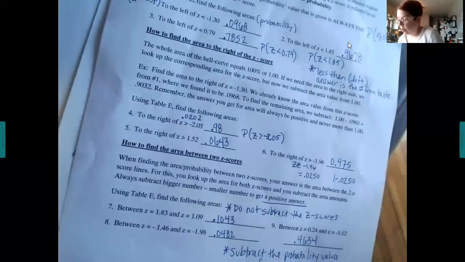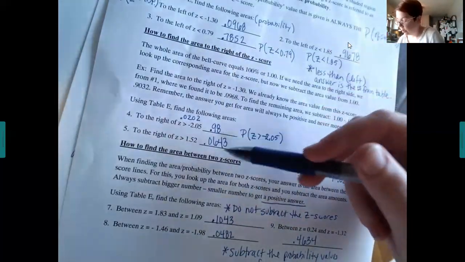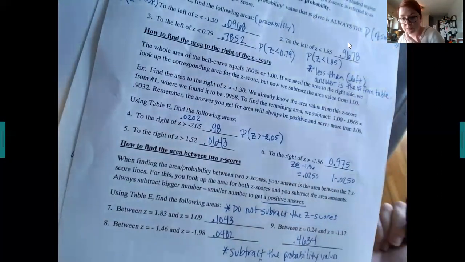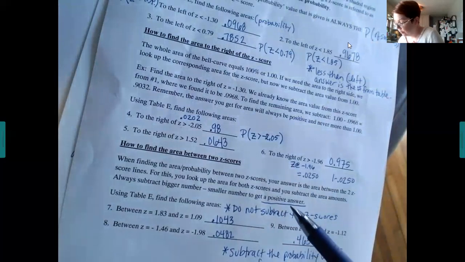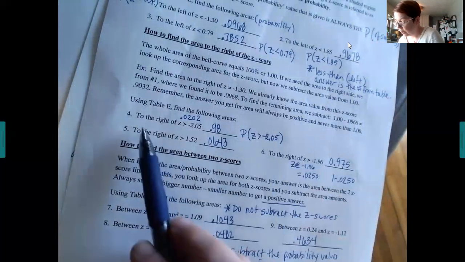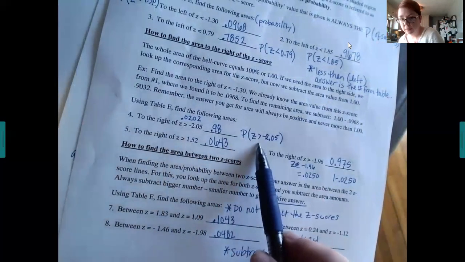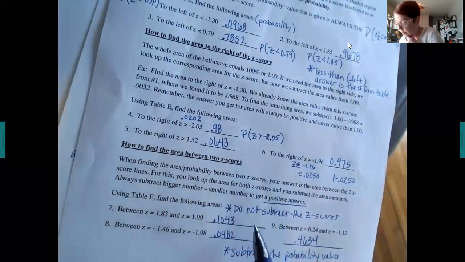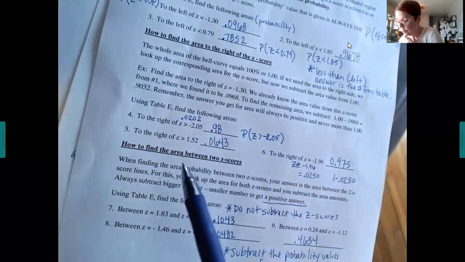So keep in mind, all your answers for probability are always positive in decimal form, and obviously they're really small numbers. You might see it like this, or you might see it with these type of symbols.